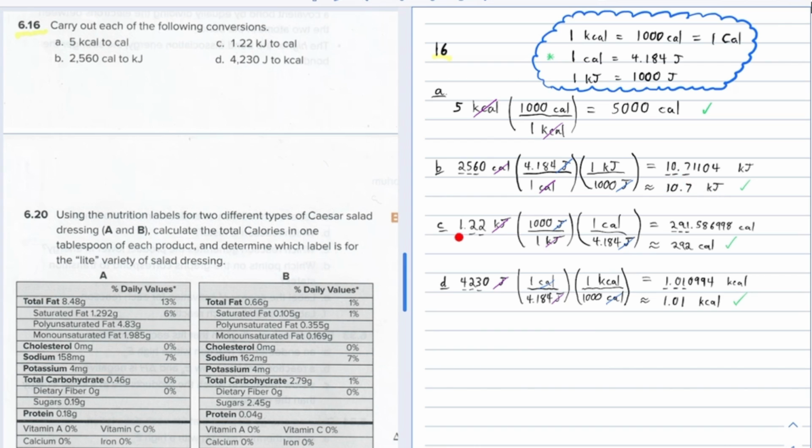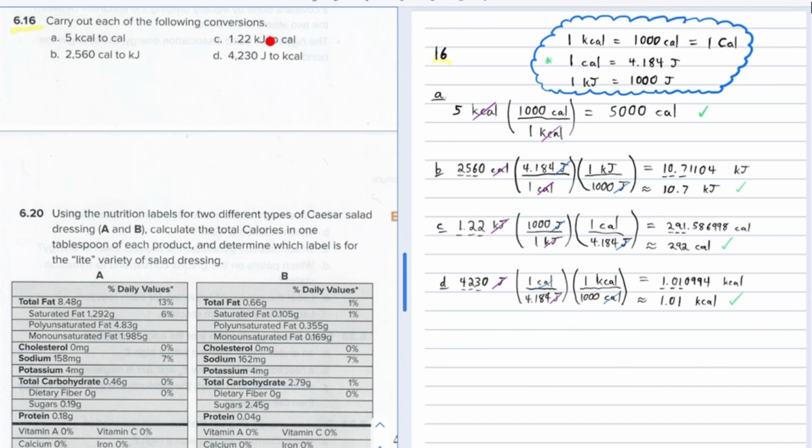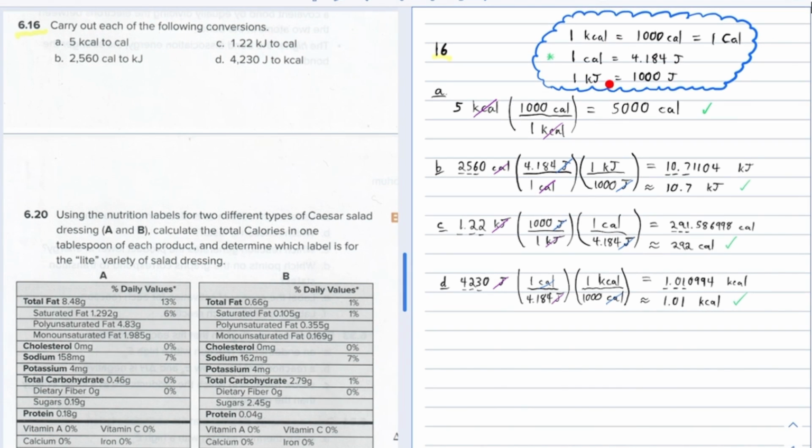Part C, 1.22 kilojoules, and we're converting kilojoules to calories here. So we can use the bottom two relations, but we go backwards. We start with kilojoules, we turn it into joules, and then we go from joules to calories. So 2 steps again. We start with kilojoules. 1 kilojoule is 1,000 joules. The kilojoules cancel. And then 4.184 joules is a calorie. The joules cancel, and you're left with calories.